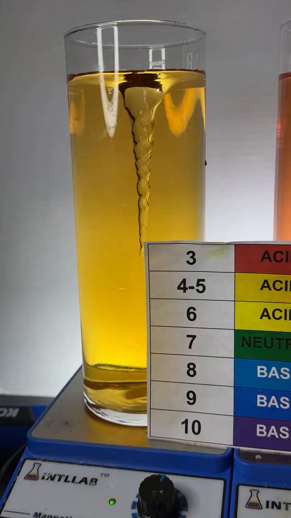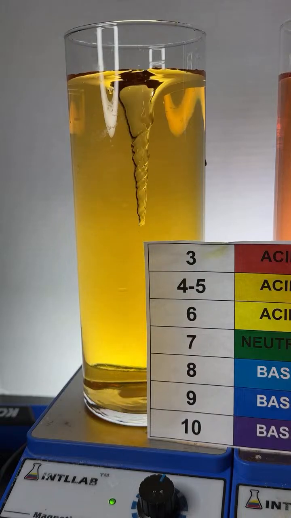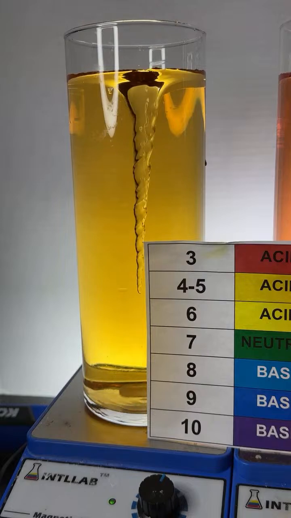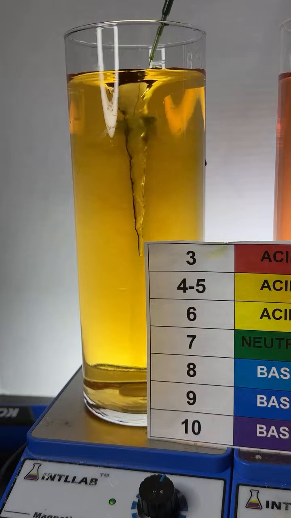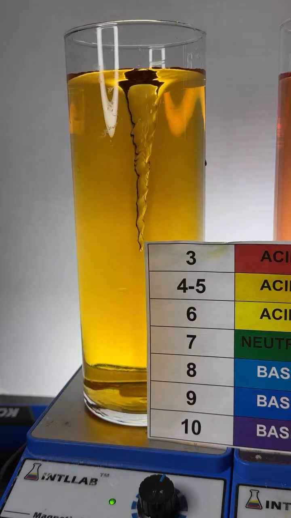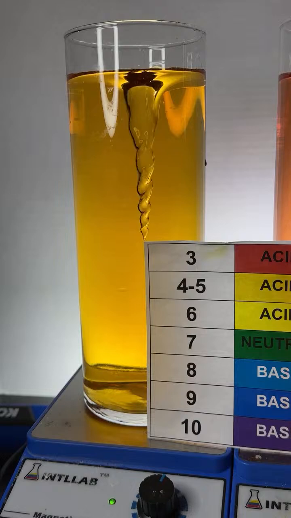No, Peblo, it is not safe to drink. One of the dyes contained in universal indicator is a laxative. It used to be the main ingredient in X-Lax. So, yeah, I won't be drinking this, or it might end the live in like maybe 10, 15 minutes or something like that.